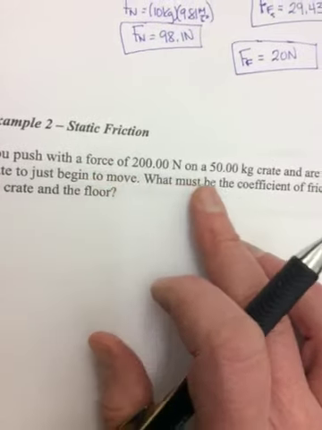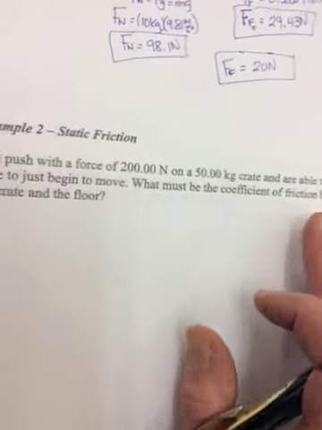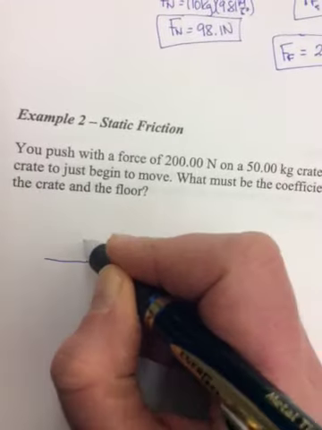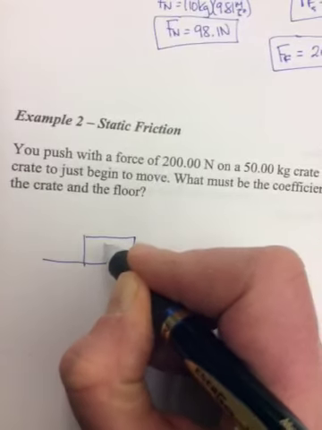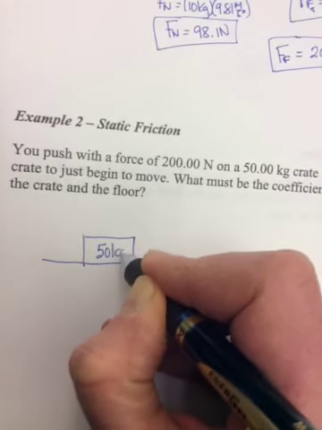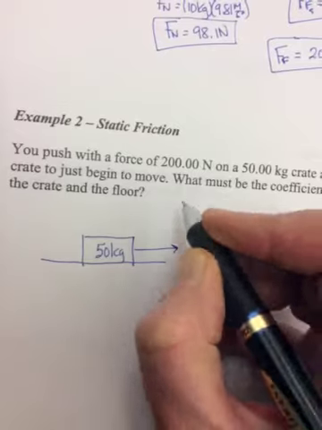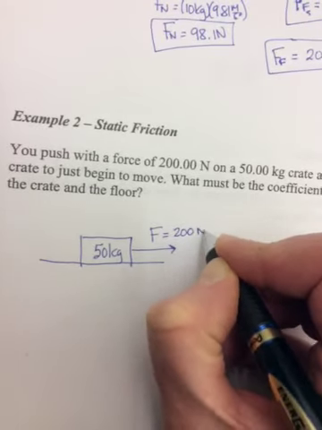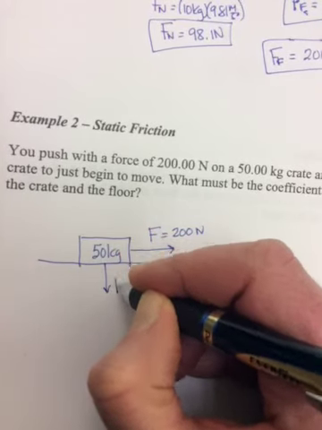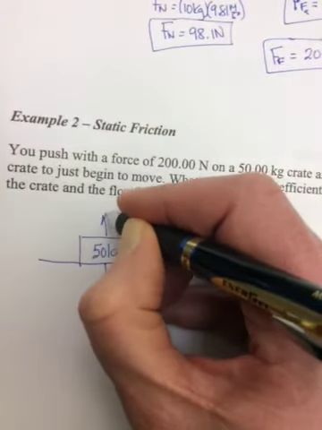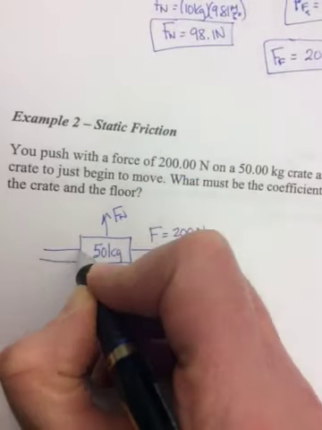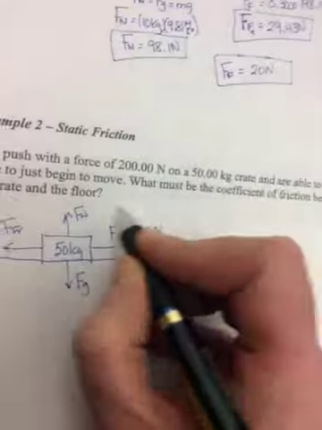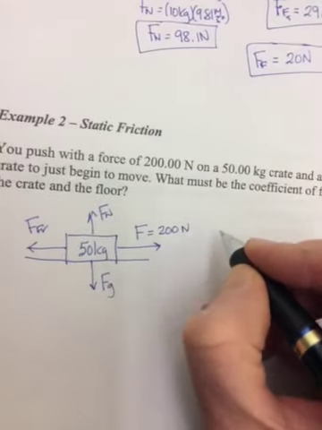Number 2. You push with the force of 200 newtons on a 50-kilogram crate and are able to get it to just begin to move. So whenever you see the words just begin to move, it means it's not moving yet, that its acceleration is still 0. So you're pushing with a force of 200 newtons. It's a 50-kilogram crate. Fg is acting down. Fn is acting up. Friction is going to be acting back this way. What must be the coefficient of friction between the crate and the floor?